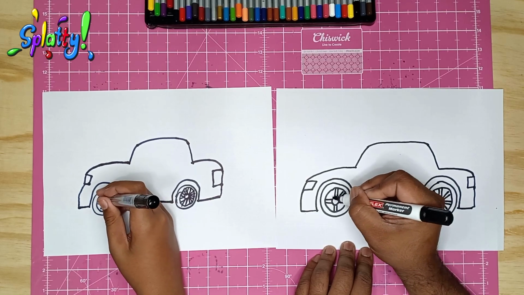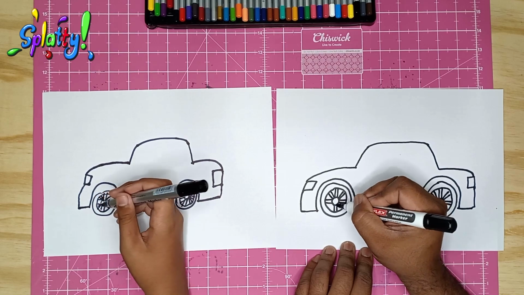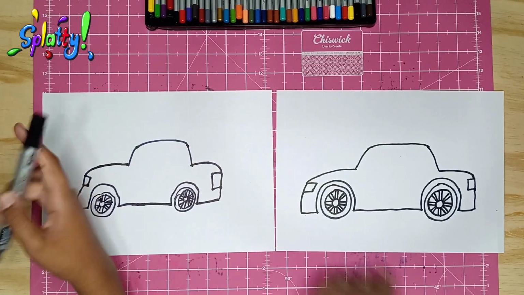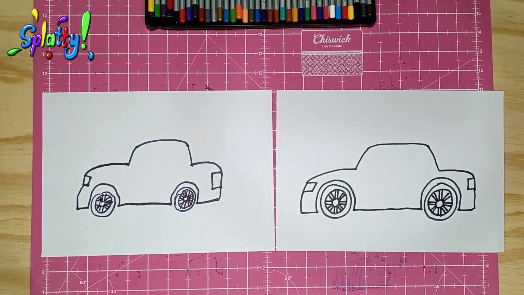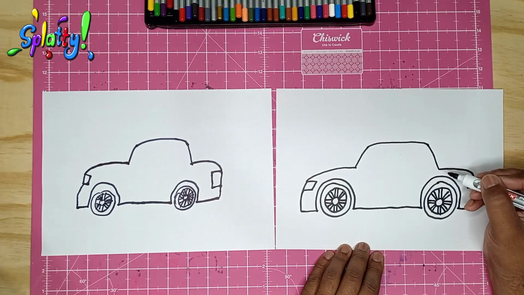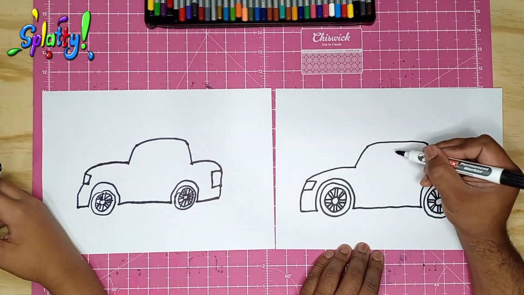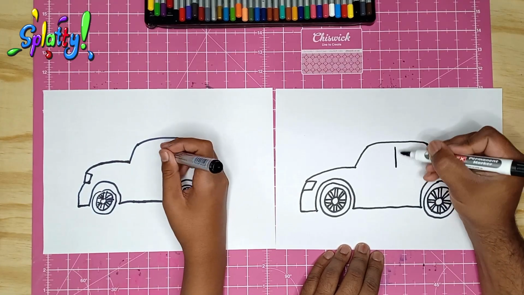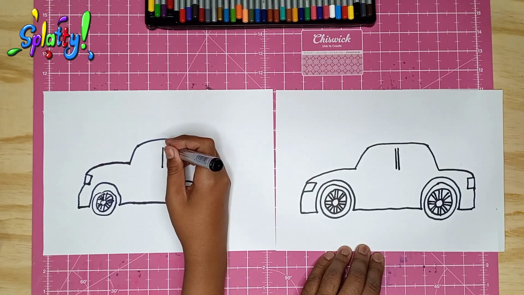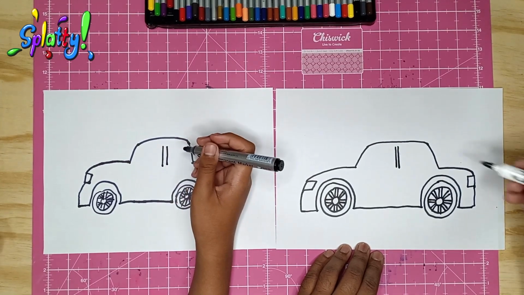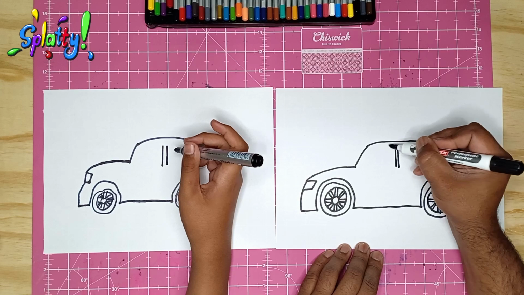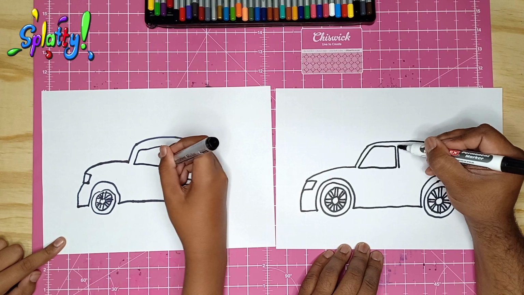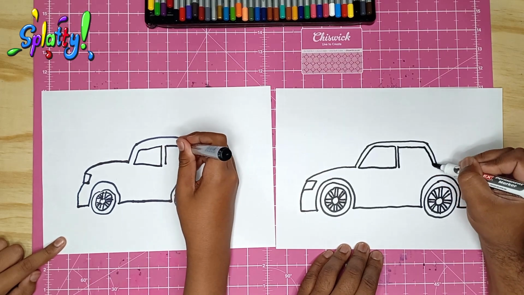So easy. How many doors do you think your car should have? Four doors, so that people can get in the back and in the front. So now we need to draw those doors. Just here in the middle, straight in the middle between these two, I'm going to draw two lines. Okay. So now this one is going to form a front window. And this one is going to form a rear window.